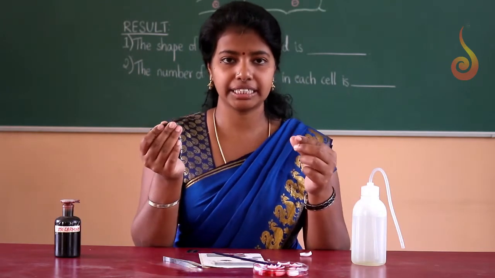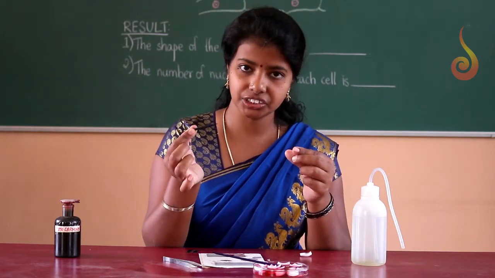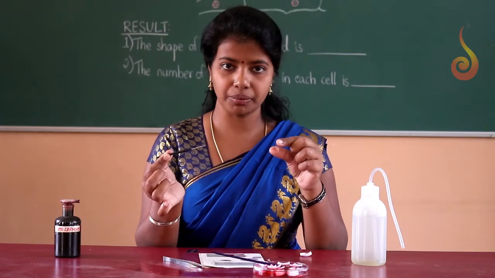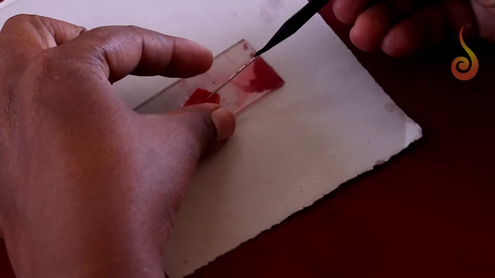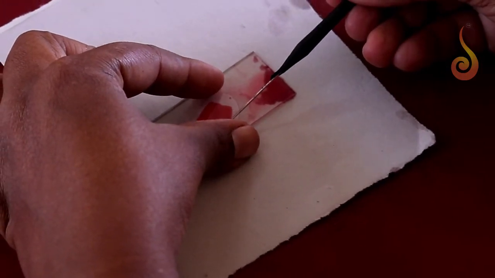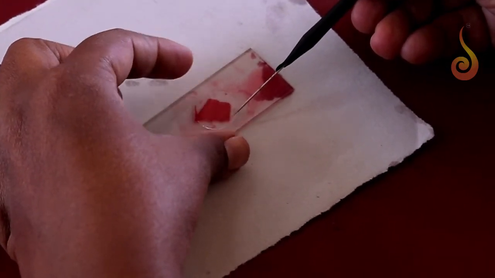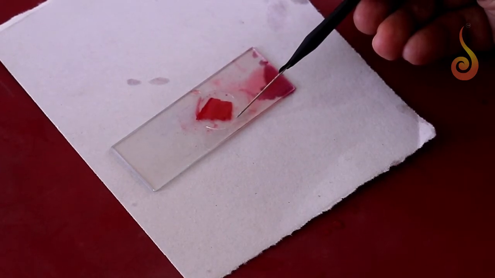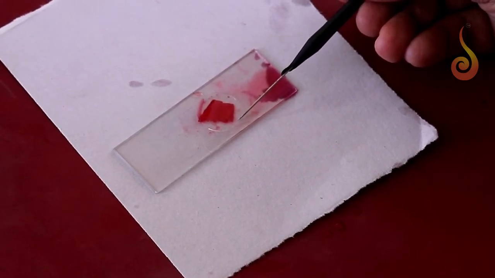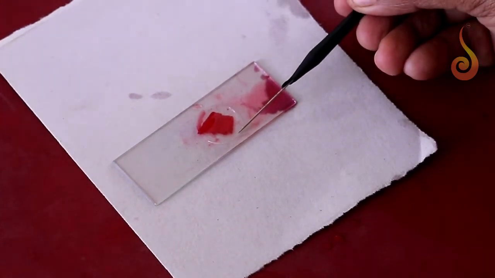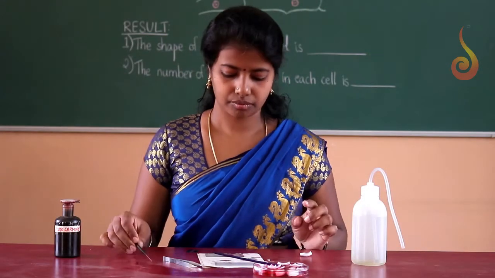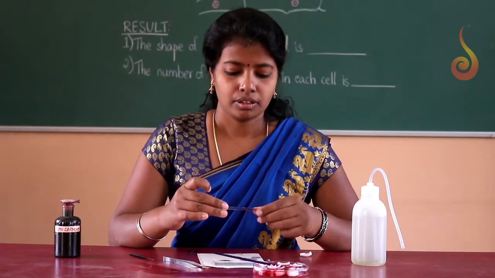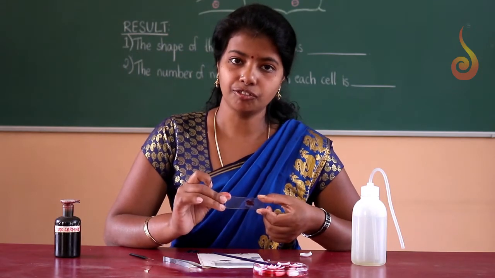You all know that to place the cover slip you will be using a dissection needle. Place the cover slip obliquely and gently cover the material. Yes, now the slide is ready to focus.